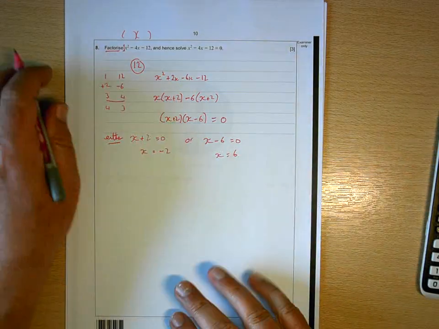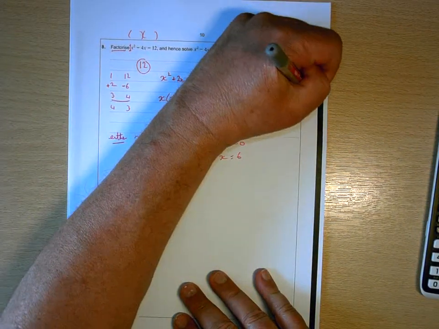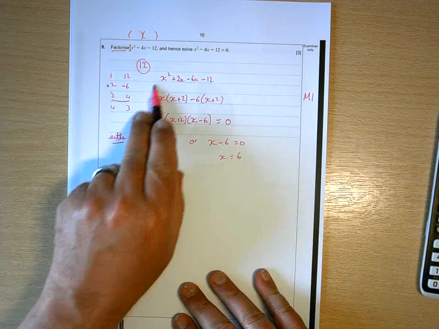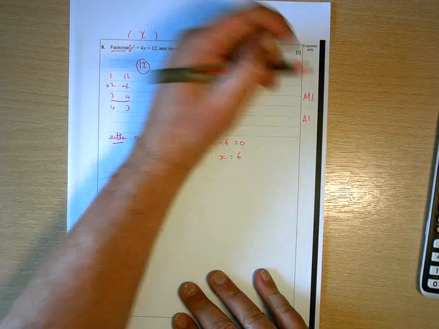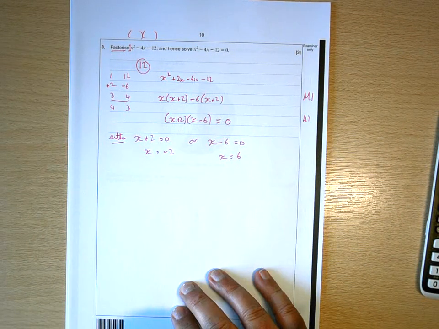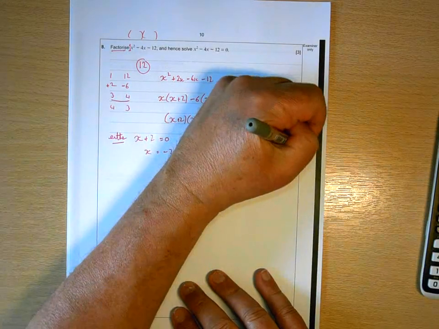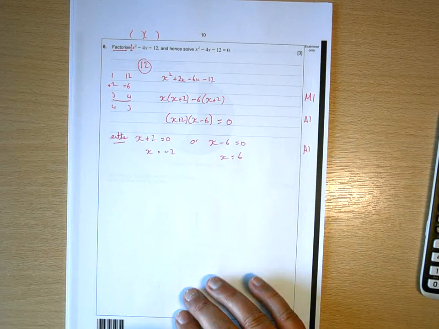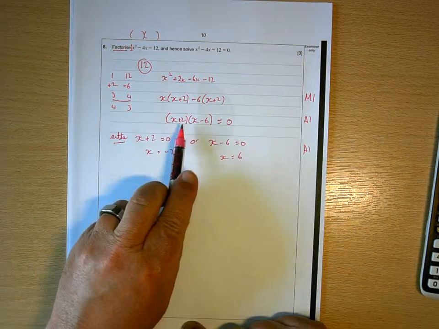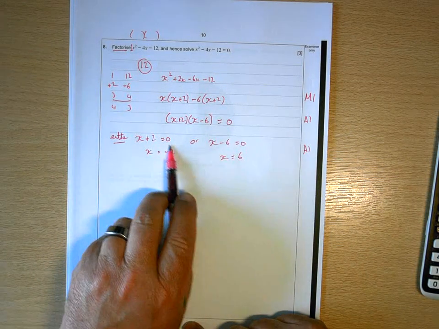So as I said, there's 1 mark for the factorising method and an answer mark for getting the correct double brackets, and then the final mark is for getting both of those. If you got that wrong but then correctly got values of x from that, then that would follow through.